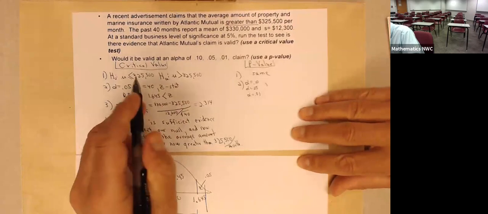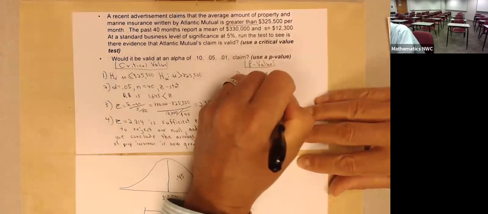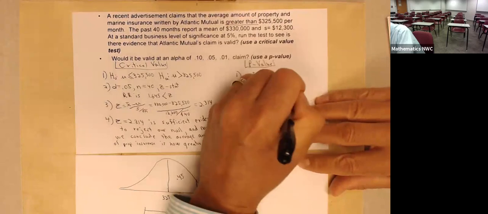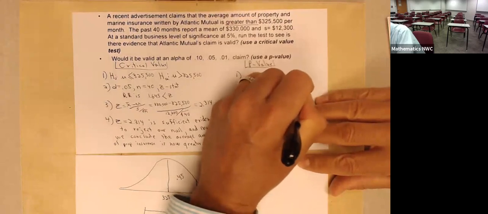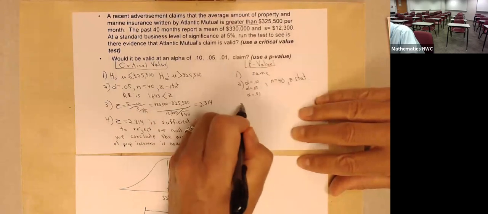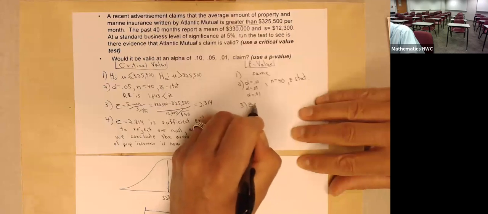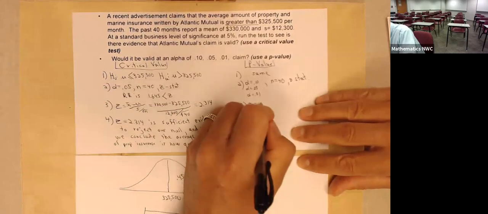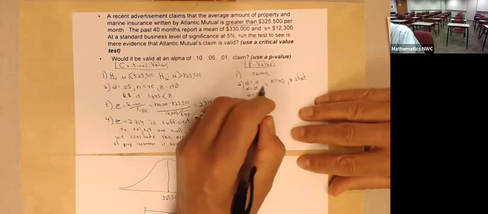I have the same sample, 40, which means the same stat. I don't need rejection points. I would find my Z just like I did here. It turned out to be 2.314.